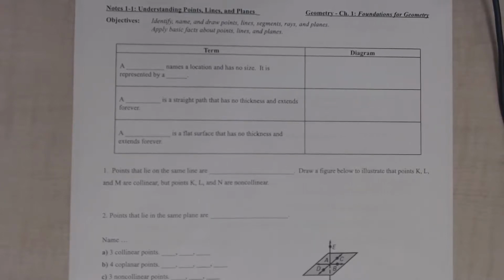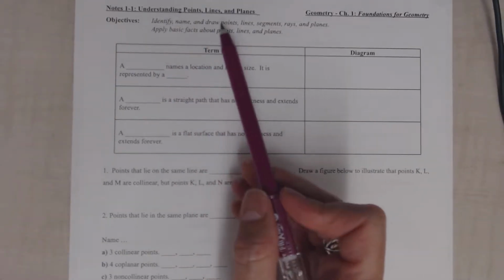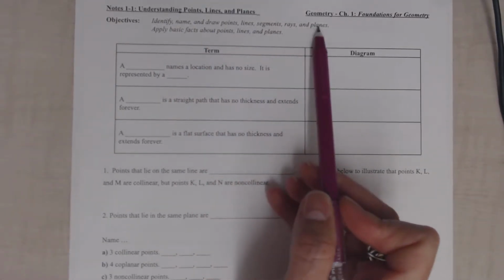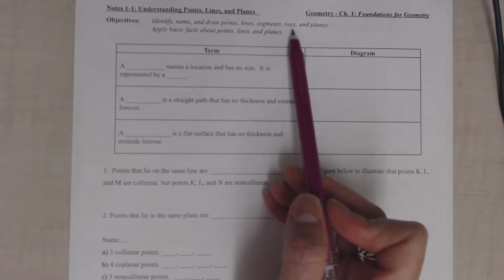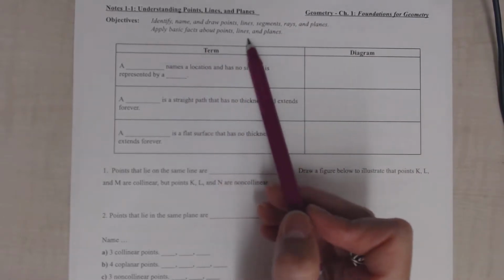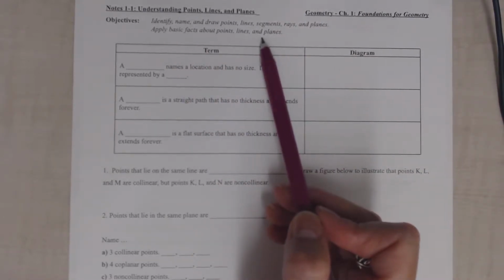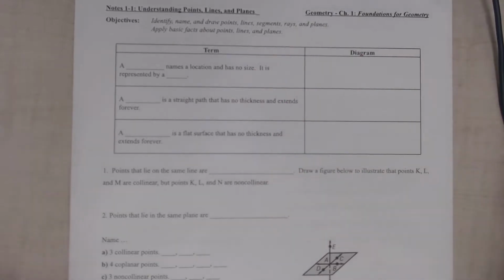Hi guys, these are some notes about the foundations of geometry and just the shapes that we're going to be using to construct all sorts of shapes, but we need to start with the most basic stuff. Our objectives here are to identify, name, and draw points and lines and planes, and then also some segments and rays, and apply basic facts about points, lines, and planes, which we will use to make segments and rays.